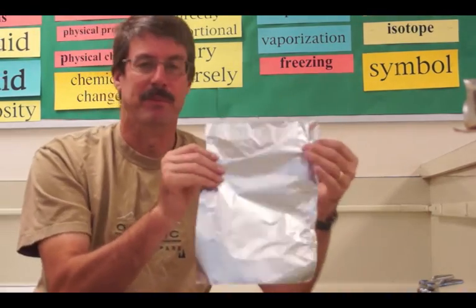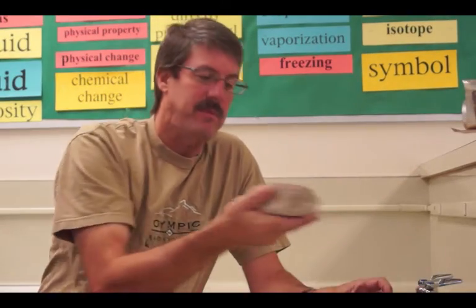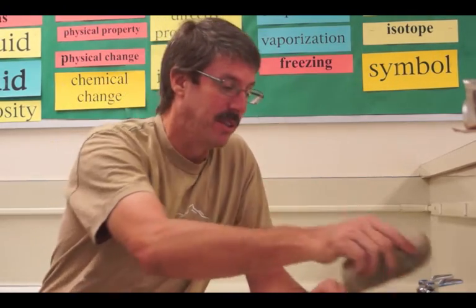Here's aluminum. Aluminum is made out of one kind of atom. Here's a rock. Rock is matter. It's made out of lots of different kinds of atoms and molecules. A piece of foam is made out of atoms. A book is made out of atoms and molecules.